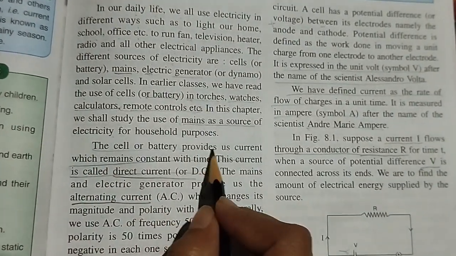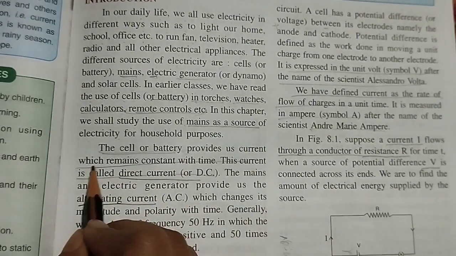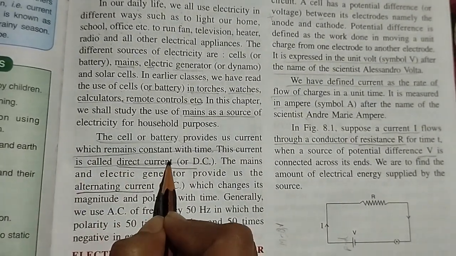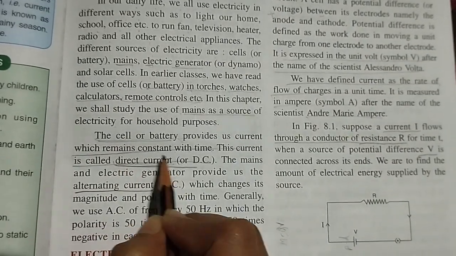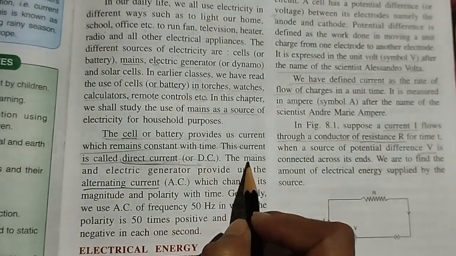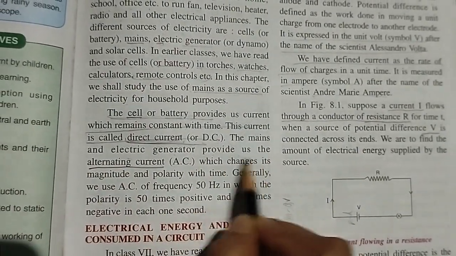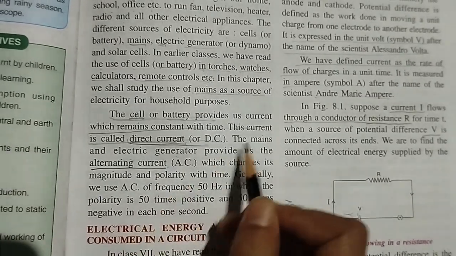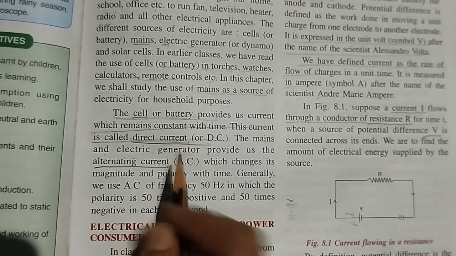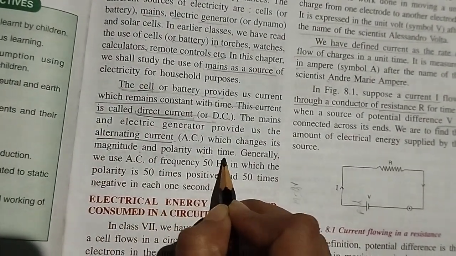The cells and batteries provide us current which remains constant with time. This current is called direct current, or DC. The mains and electric generator provide us alternating current, which changes its magnitude and polarity with time.